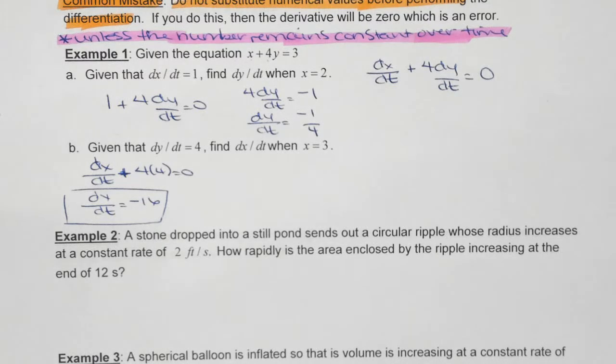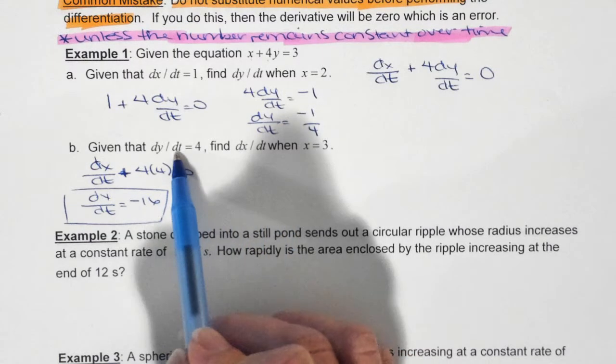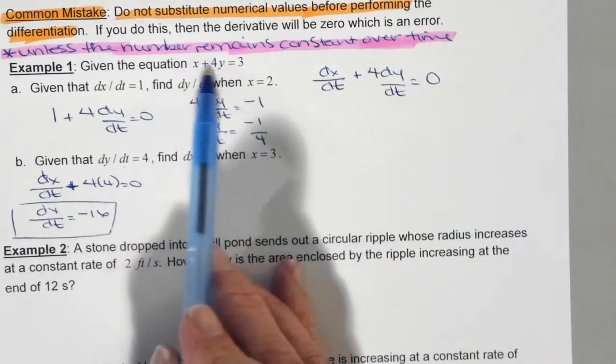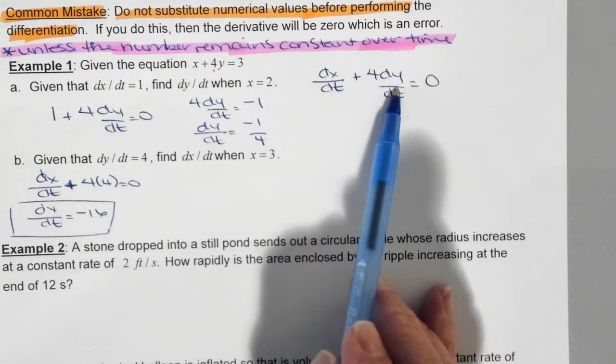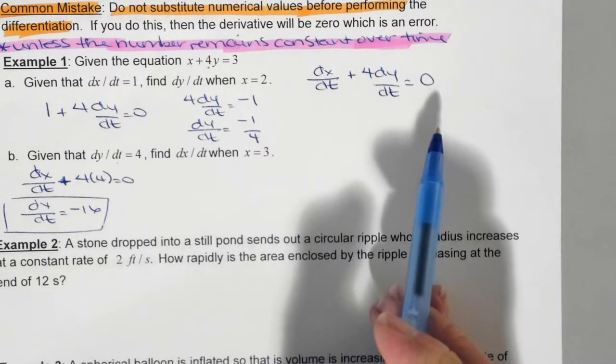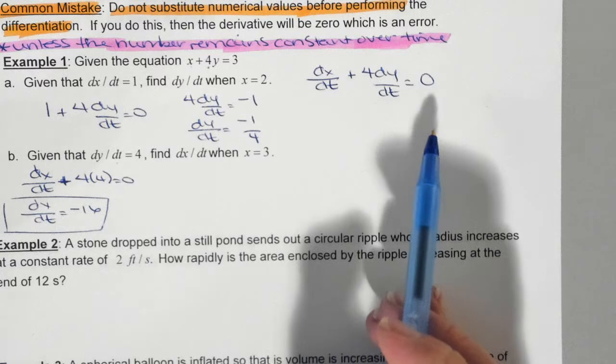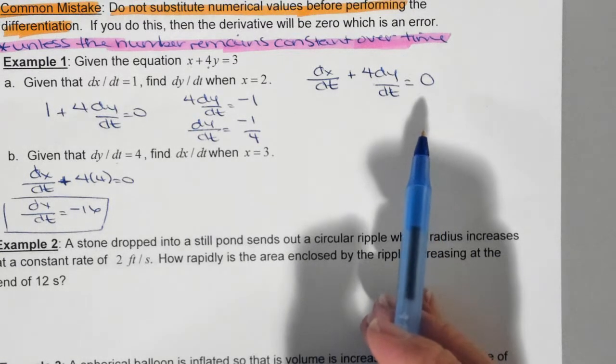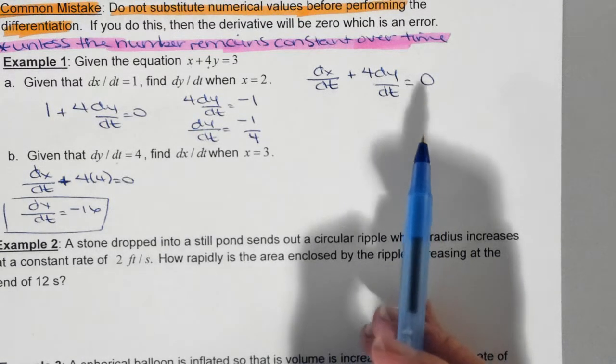Okay, with respect to deriving with respect to time, does anyone have any questions? Yes. Why is it 4 times 4? Because they gave you dy/dt. The derivative of 4y was 4 dy/dt. In B, they gave us dy/dt. In A, they gave us dx/dt's value. Okay. I get it. You good?